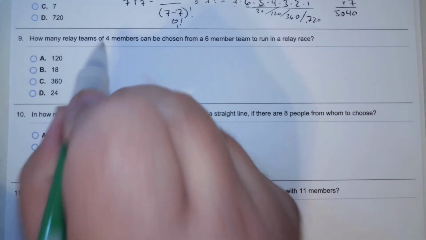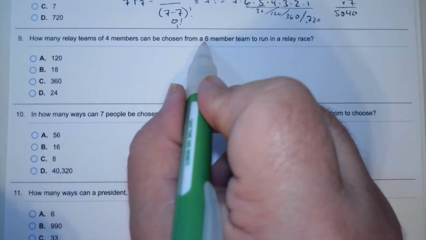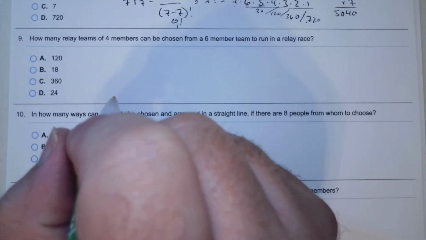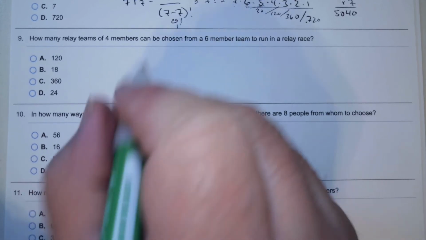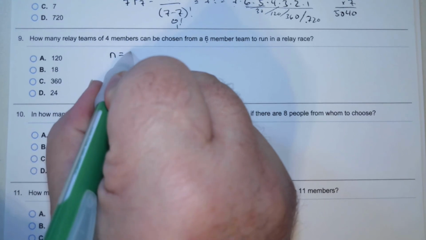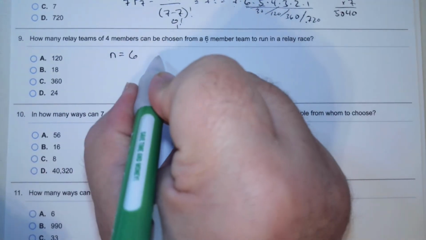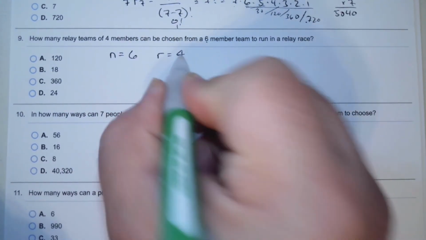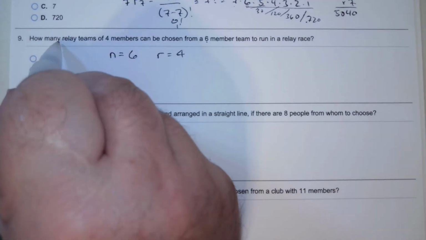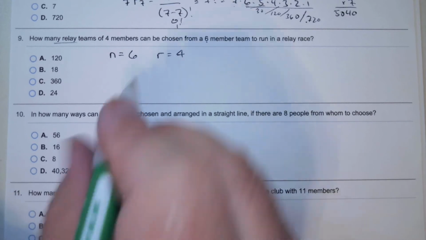How many relay teams of 4 members can be chosen from 6 members of the team to run the relay race? What's our n? The total number of runners we have is 6 members, and we can only use 4. So how many different relay teams can we make?